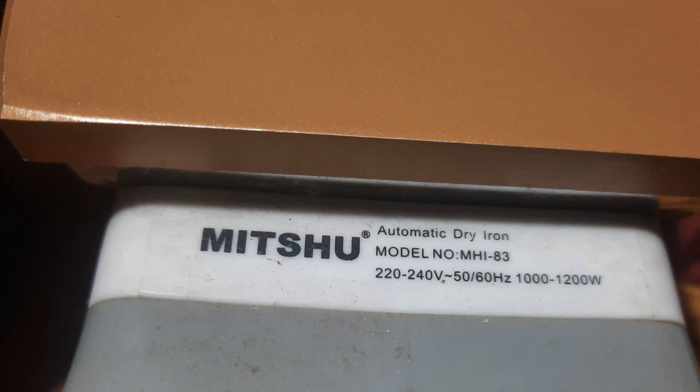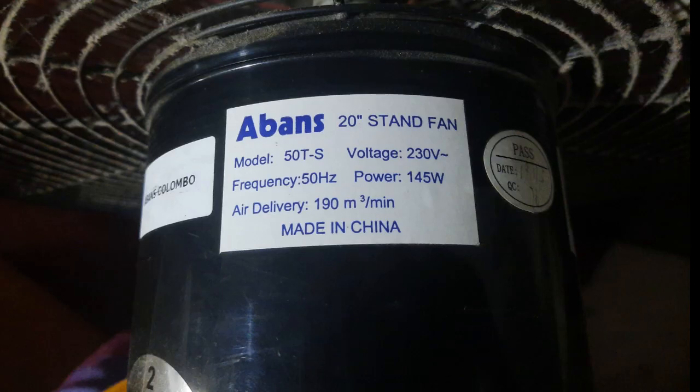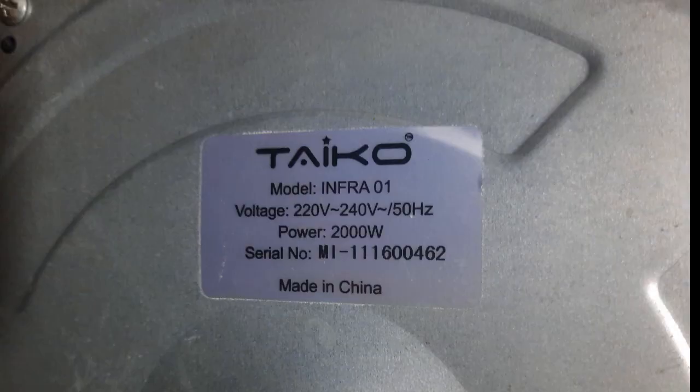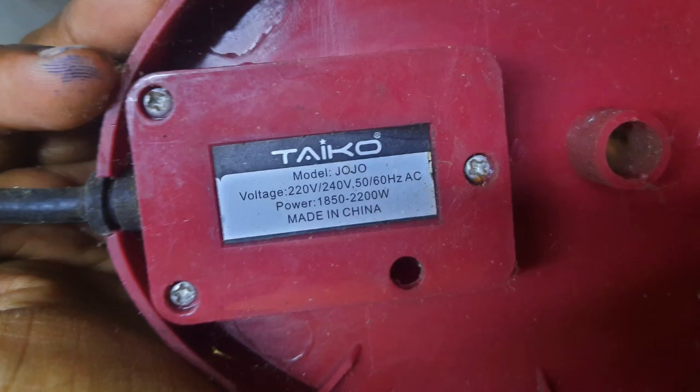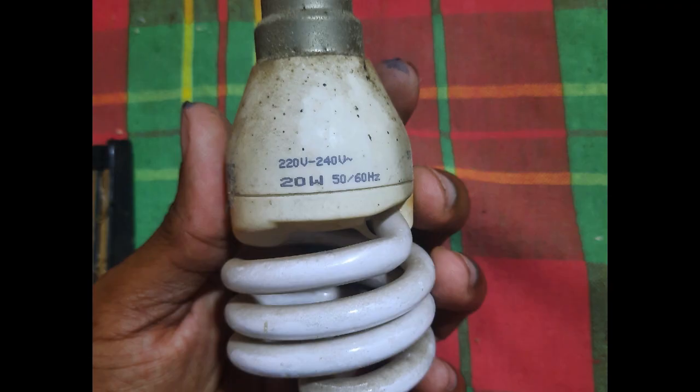This is a data sheet of an iron showing 1000 to 1200 watts. This is that of an industrial fan showing 145 watts. This is an infrared cooker showing 2000 watts, and this is from an electric water heater showing 2200 watts. When you look at light bulbs, it is usually printed around on this side. This one is rated at 20 watts. It can vary from 5 to 100 watts usually.